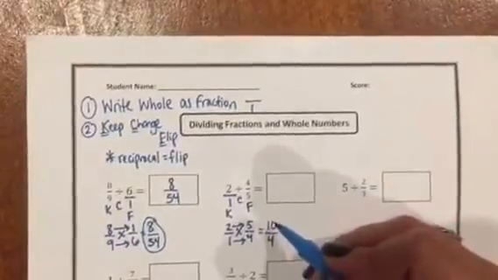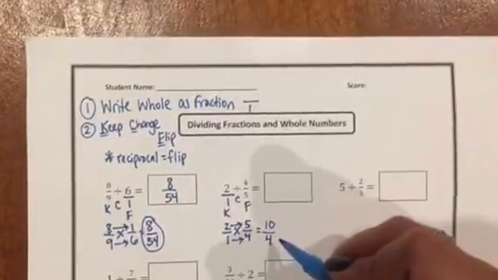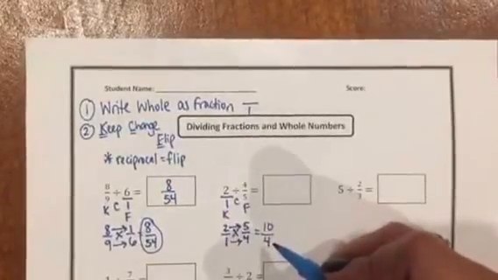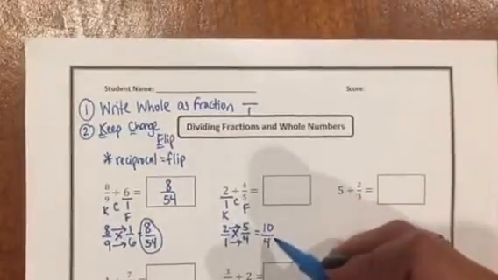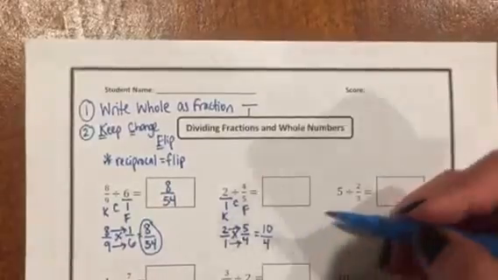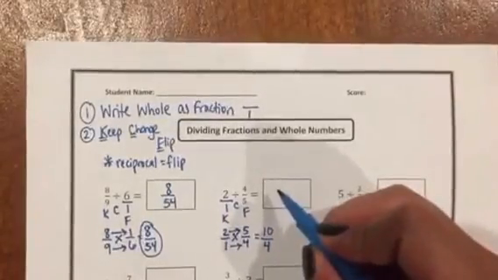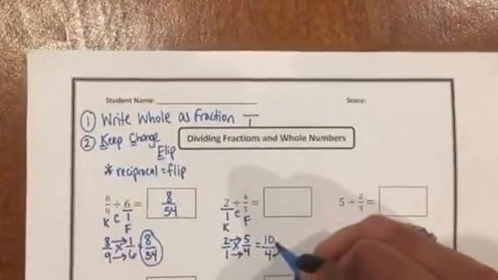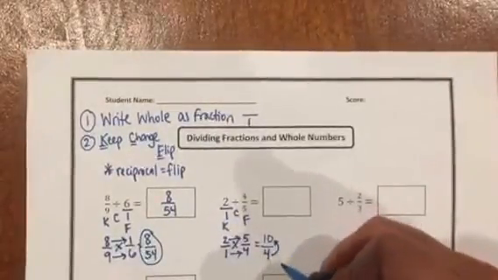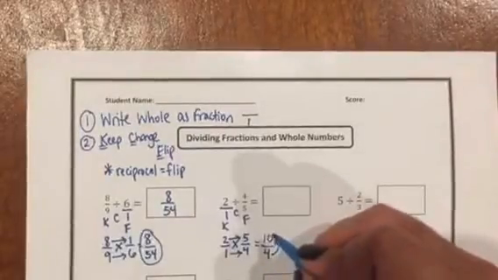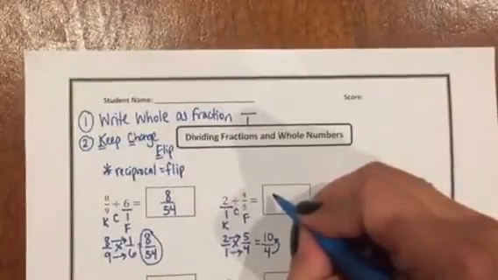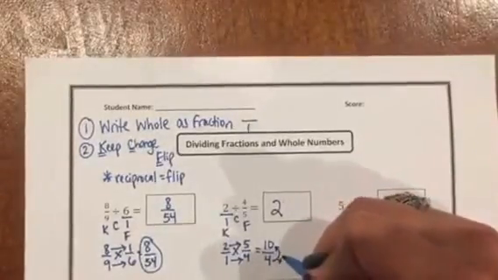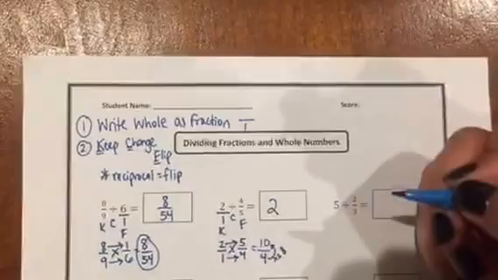Now, if you notice this fraction right here, it's called an improper fraction because my numerator of 10 is bigger than my denominator of 4. So we can't leave it as an improper fraction. We actually have to change it. So what I'm going to do, instead of leaving my answer as 10/4, I'm going to ask myself, 4 times what is going to give me 10? Or how many times can 4 go into 10? So I know that 4 times 2 is 8.